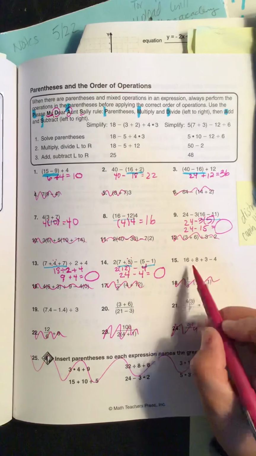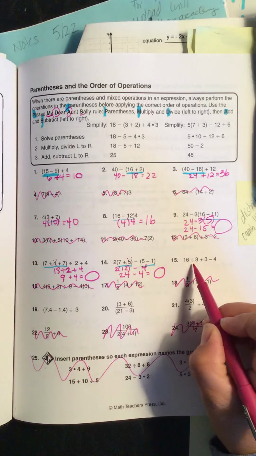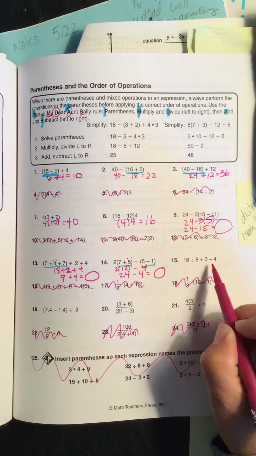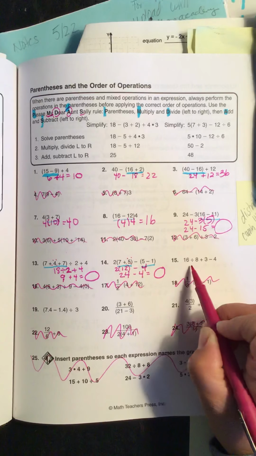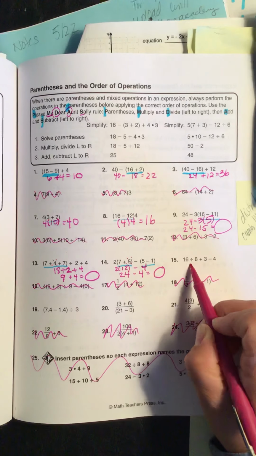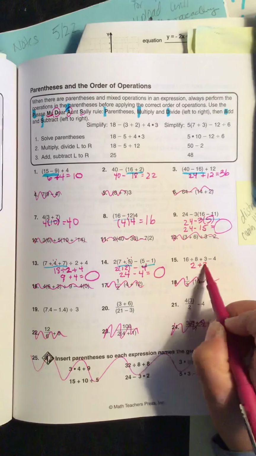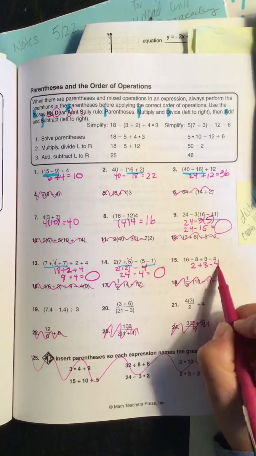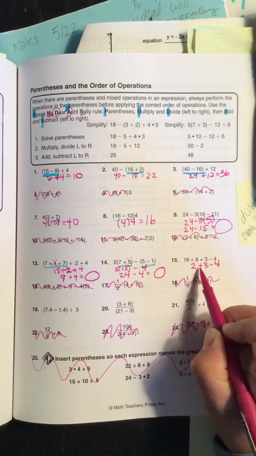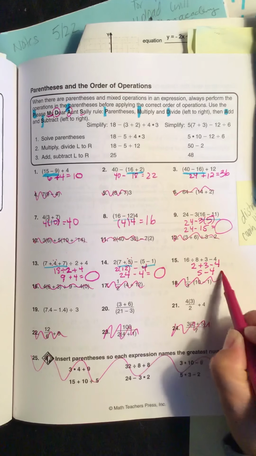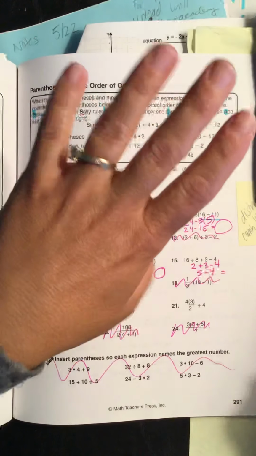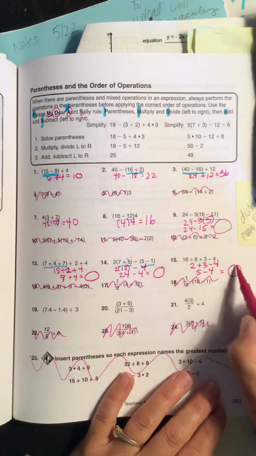This one here doesn't have parentheses, but I'm going to follow the order of operations. Divide, add, then subtract. So divide, 16 divided by 8. 8 plus 8 is 16. So this will be 2 plus 3 minus 4. So 2 plus 3 equals 5 minus 4. What is 5 minus 4? Go ahead and put your answer right here.